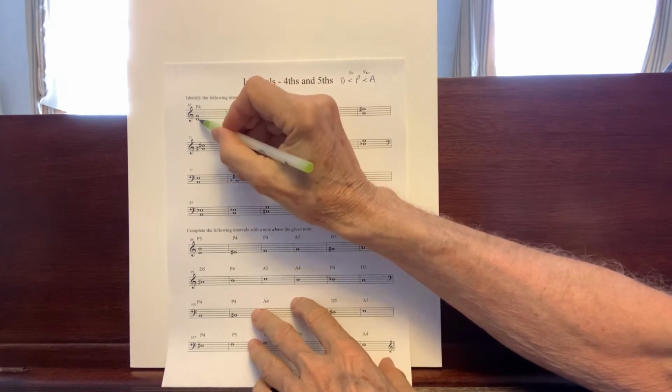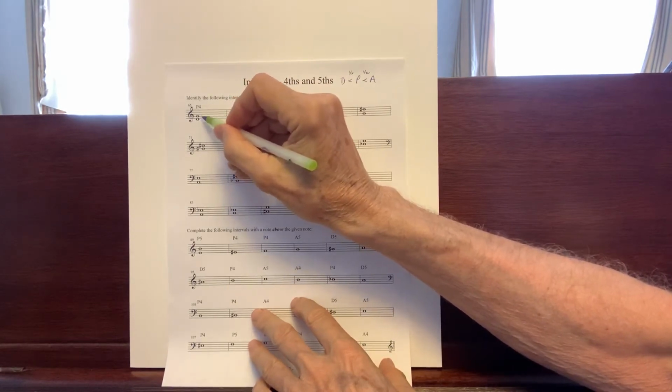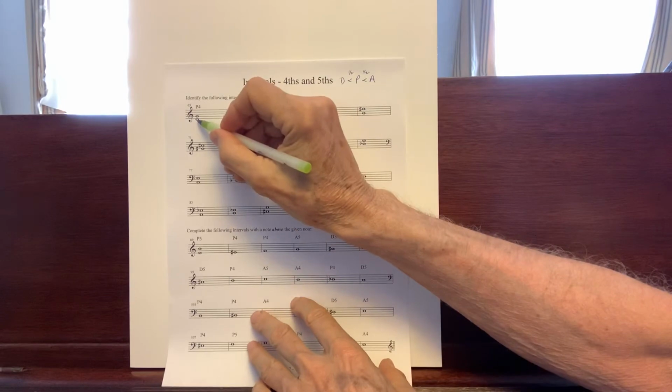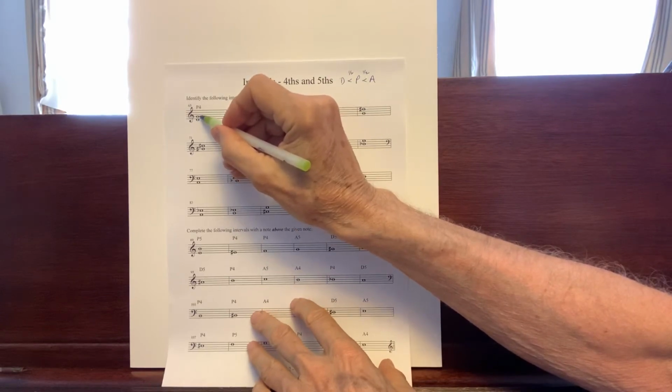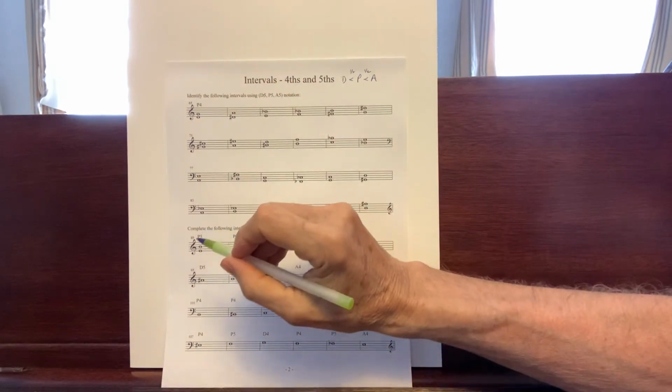So it's a fourth because we count up D, E, F, G. There are 4 letter names, and then we realize that G is the fourth note of the D scale, therefore it's a perfect fourth.